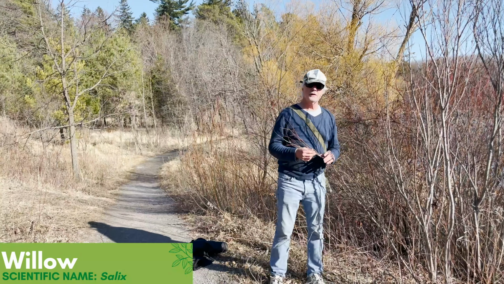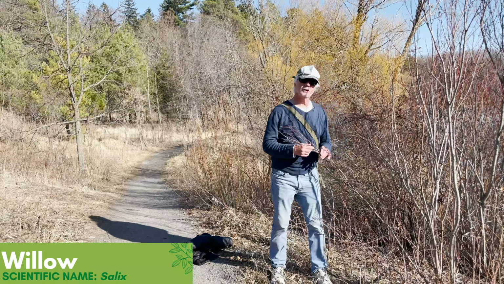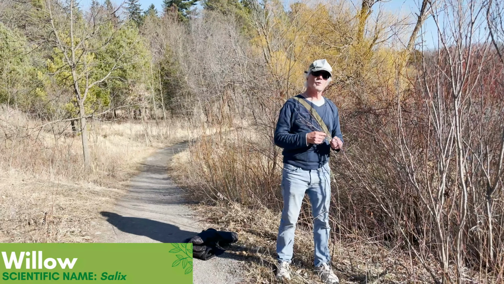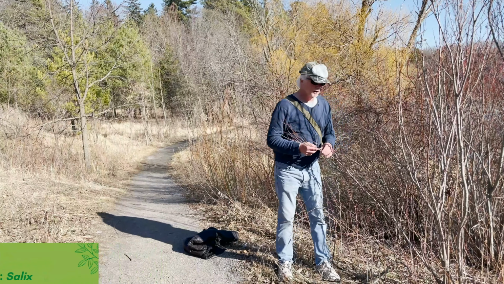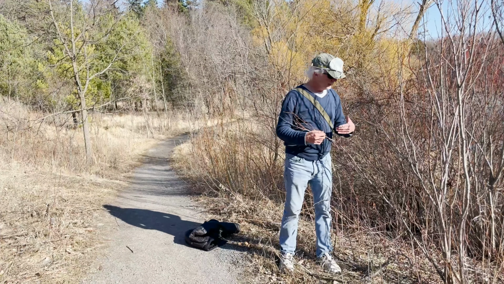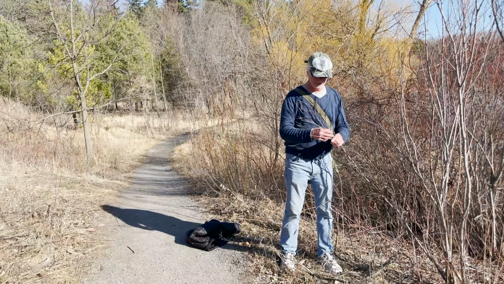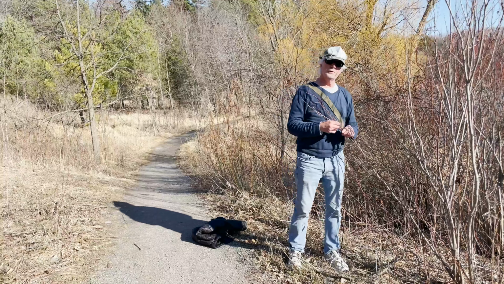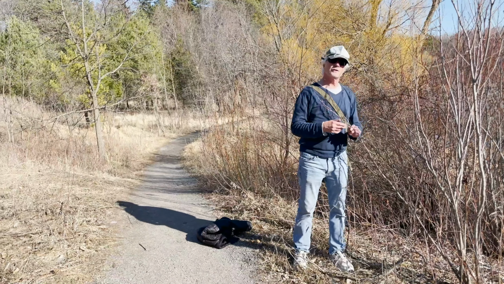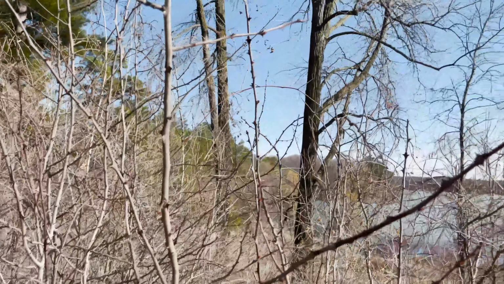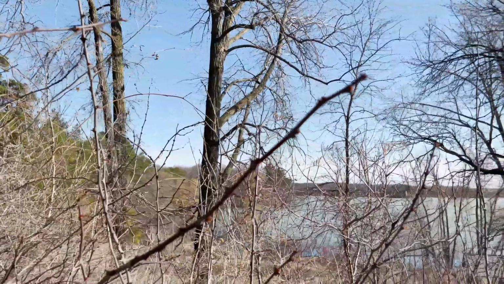We're now down by the St. John's Lake and looking at a plant that I always joke likes to keep its feet wet. This is one of the willows. Willows are typically found where the soil is moist. That's where they tend to thrive. Willows have been traditionally used as an analgesic to reduce pain, also good for reducing fever, reducing inflammation.